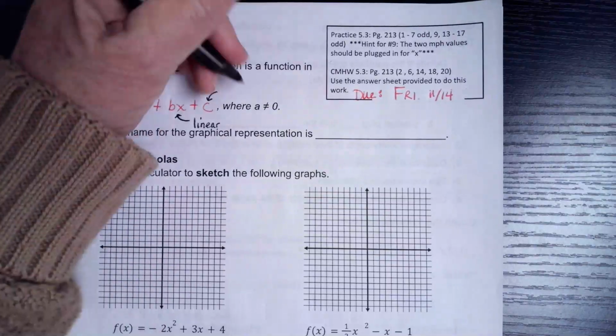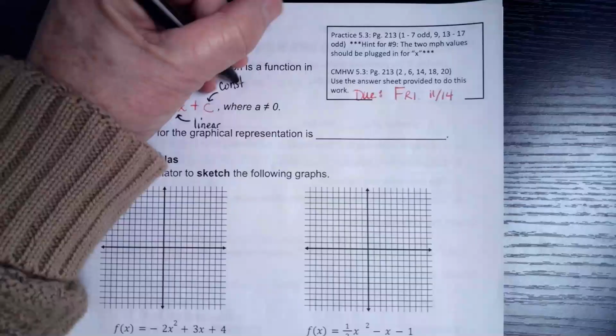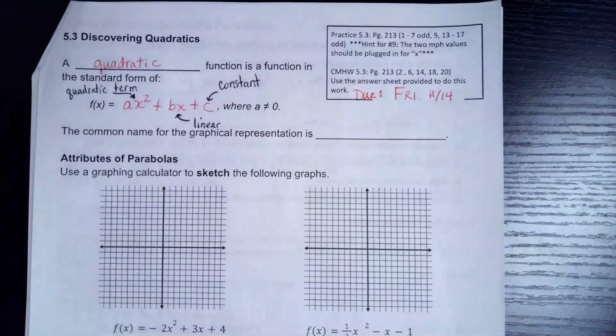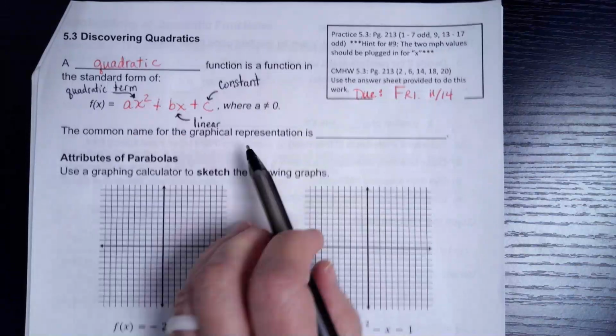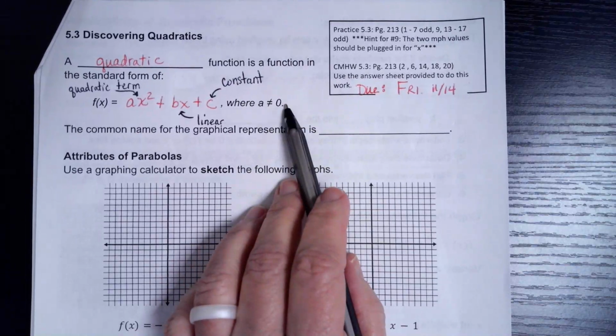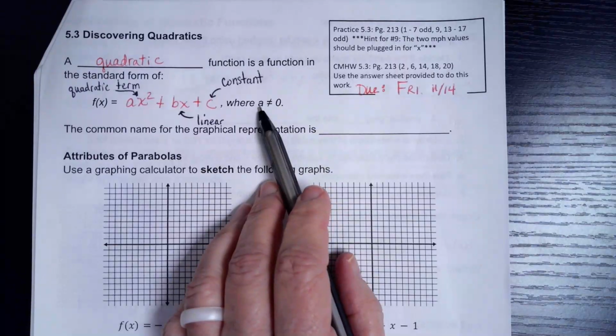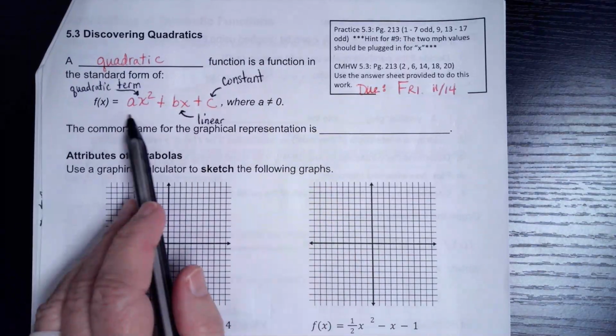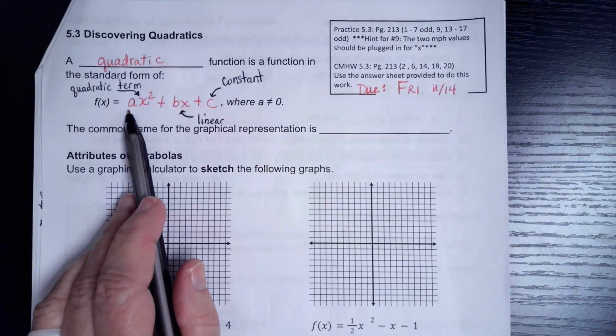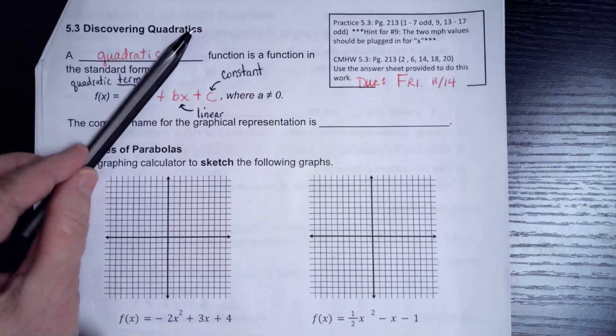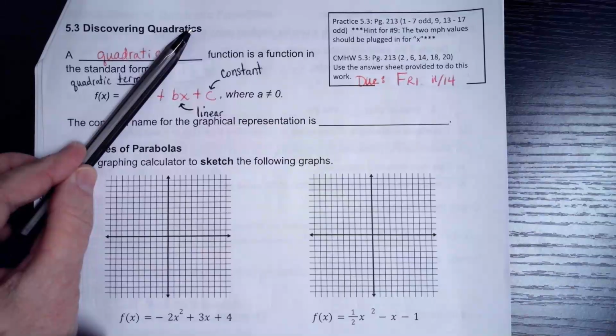It's the constant. So what does a constant look like? It's a number that does not have a variable. It says A cannot be 0. What would have happened if A was 0? Then the quadratic term would be 0. Yes, which means this wouldn't be a quadratic function, would it?